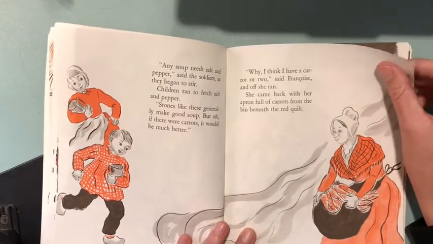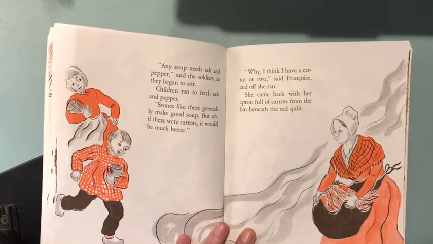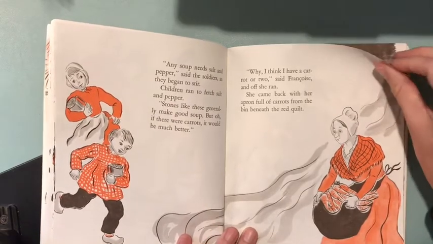So just like cactus soup, they're starting to gather food that they can put in the soup because they're curious. Like, I wonder if this is actually going to be a good soup.